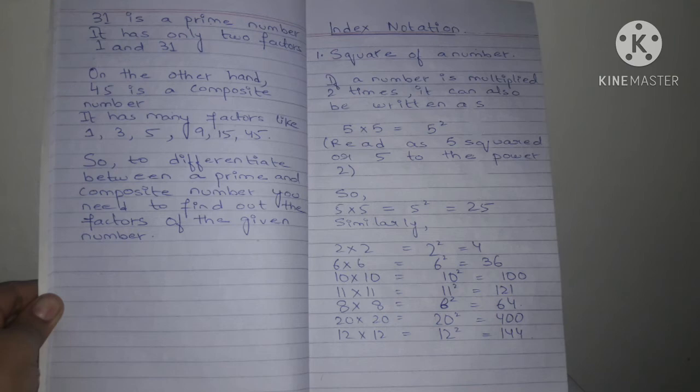Okay, so next we learn about the index notation. Square of a number. Now what is the square of a number? If a number is multiplied twice, that means 2 times, we can write it as 5 squared or 5 to the power 2. As you can see on my screen, the 5 is written in the normal size and 2 is written in a very small size on the top right corner of the number. So that is called 5 square or 5 to the power 2.